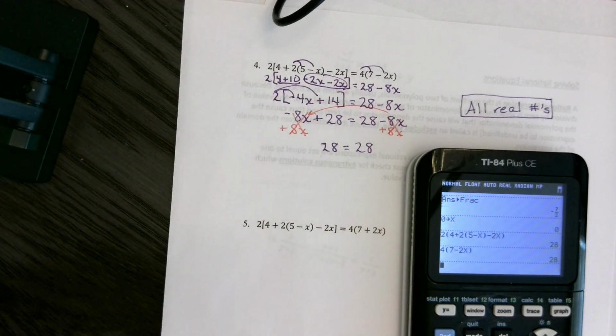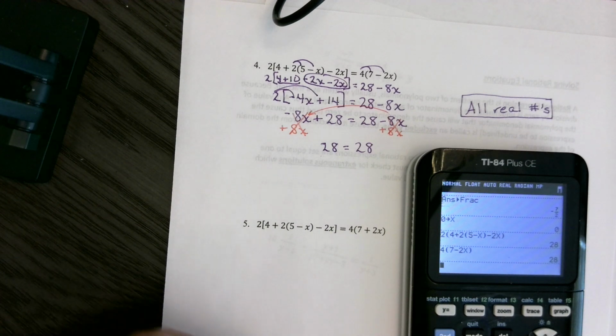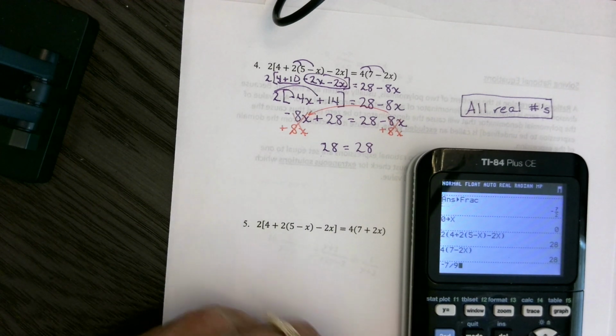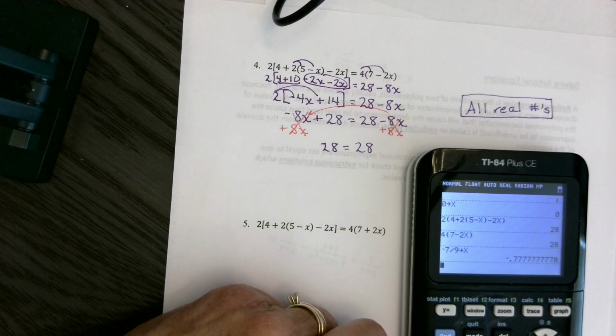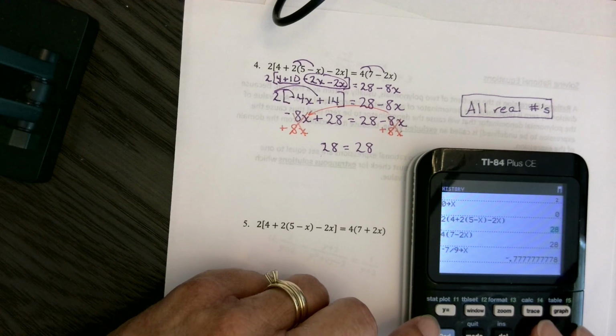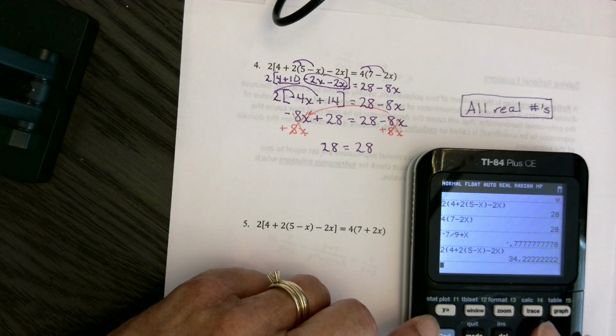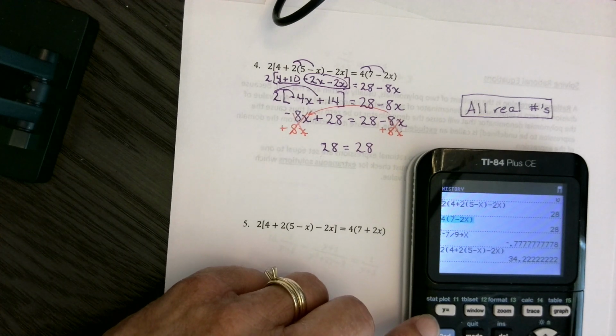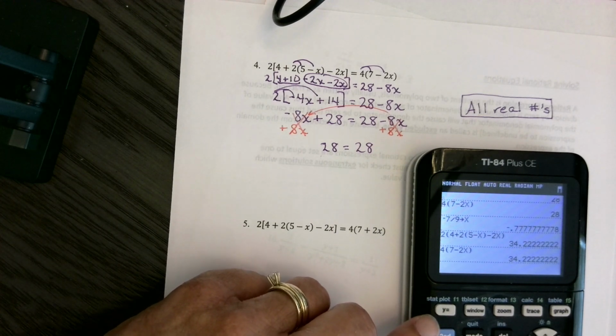Well, what if I picked, let's say, -7/9, and I store that under X? Well, you can bring that back up by just going up here. The left side is this. It gives us that decimal. The right side is this, and it gives me the same answer.